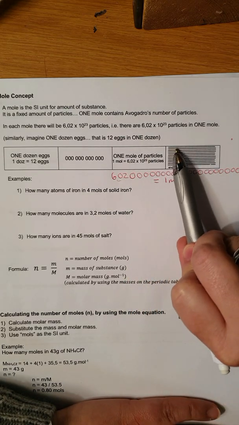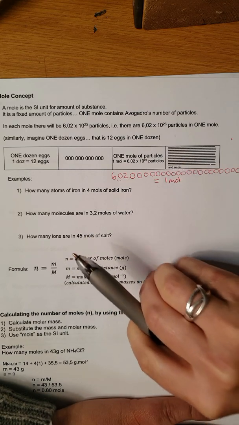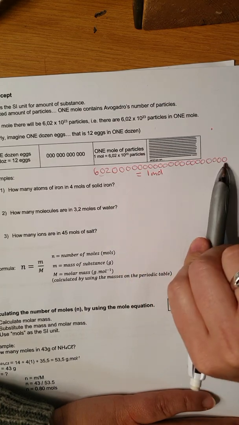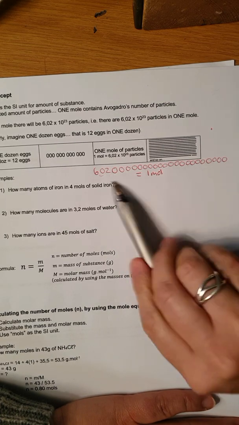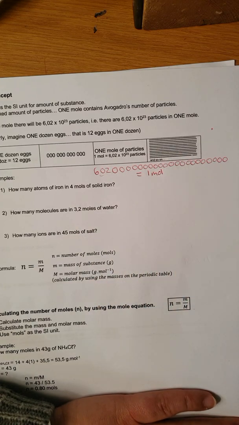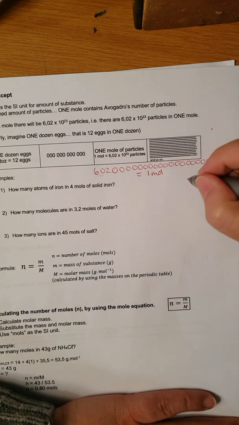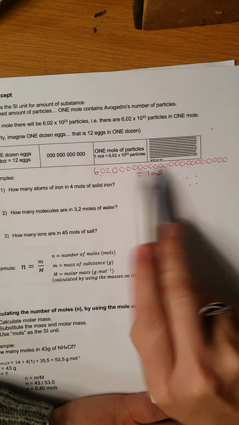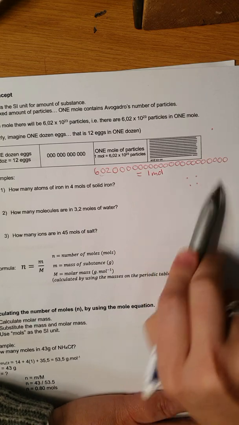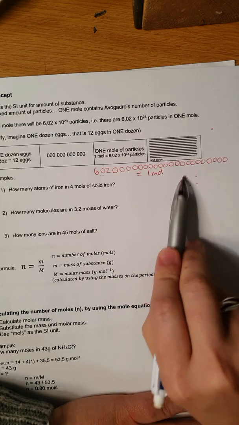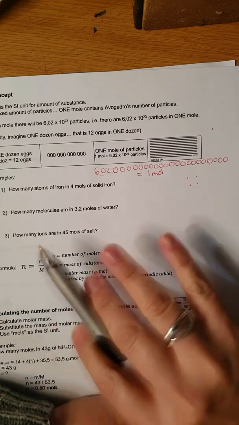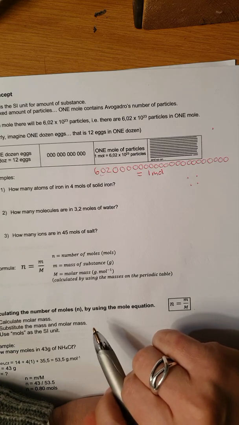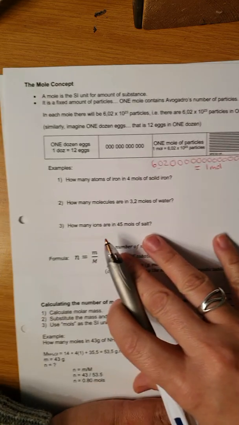I've tried to draw it, and I could sit here for the rest of my life, girls, and draw a 0, and I'll never draw that many dots, that many zeros. If I had to draw a dot for every number, I would literally sit forever. I could do this for the rest of my life and I'll never reach that value. That's how big it is. But we use it because atoms are so small.